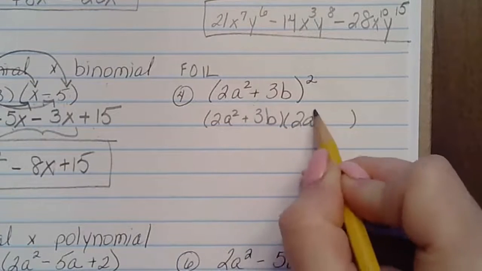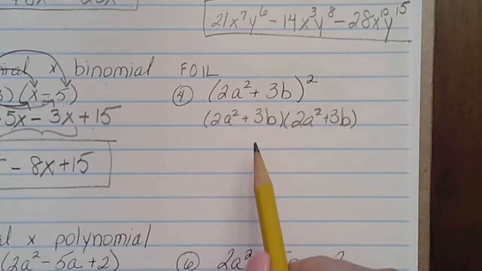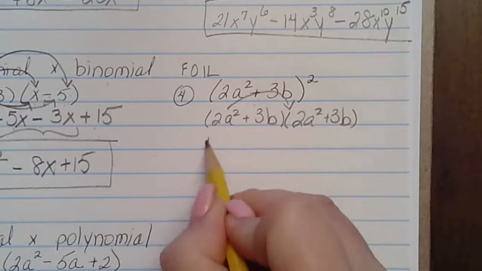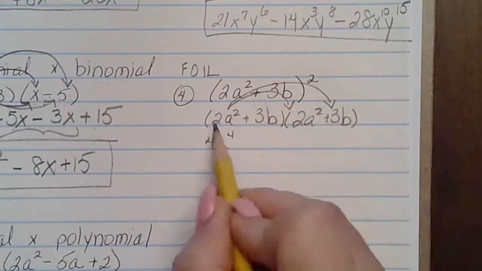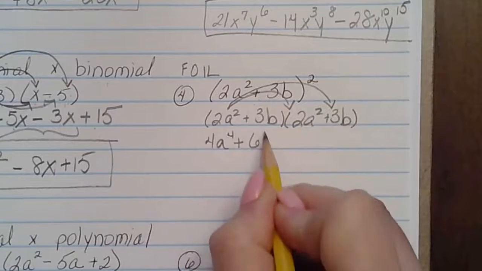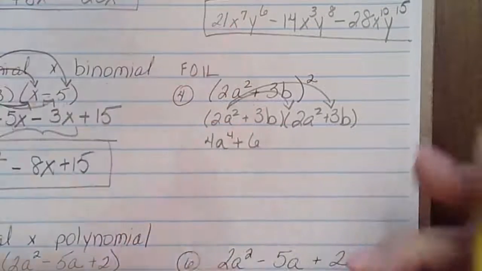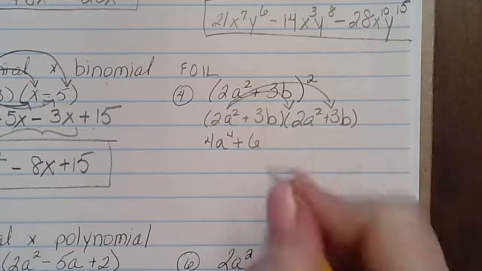Multiply here, positive times a positive, 2a, halfway done. Come back for this 3. Positive times a positive, 6a squared. Positive times a negative, 3 times 5, a. Positive times a positive, 6.